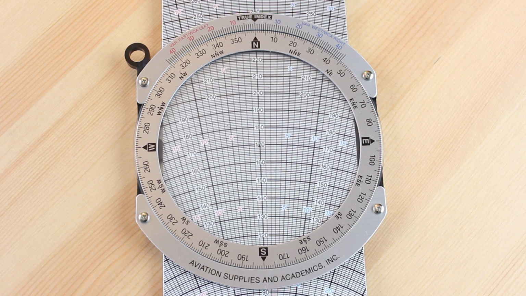You can see some relatively vertical lines that run up and down through the transparent area there, and those are wind correction angles. It tells you what your correction from true course should be to true heading based on the winds that you get from the winds aloft. So now that we've talked about that, let's jump into how to use the wind correction side.